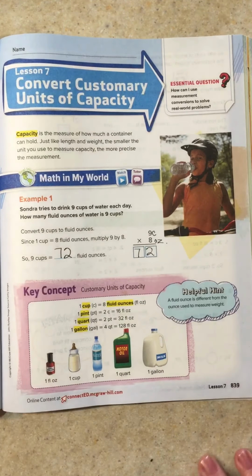Let's try the next example. As with units of length and units of weight, measurements of capacity in the customary system can also be expressed as fractions. So sometimes you have a fraction of a whole. Since 2 pints equals blank quarts, how many pints are in a quart?